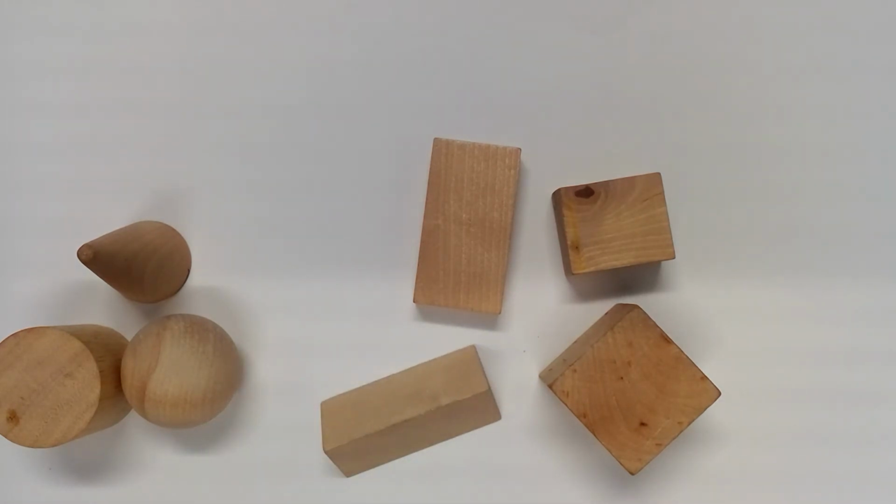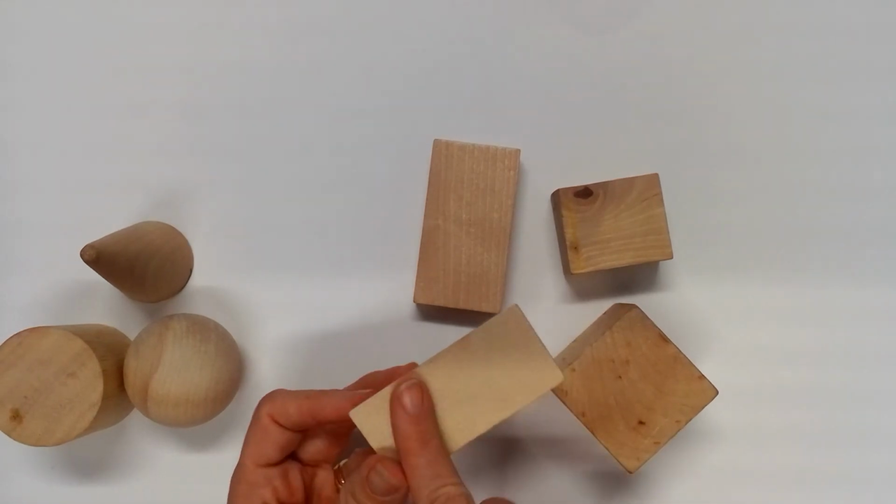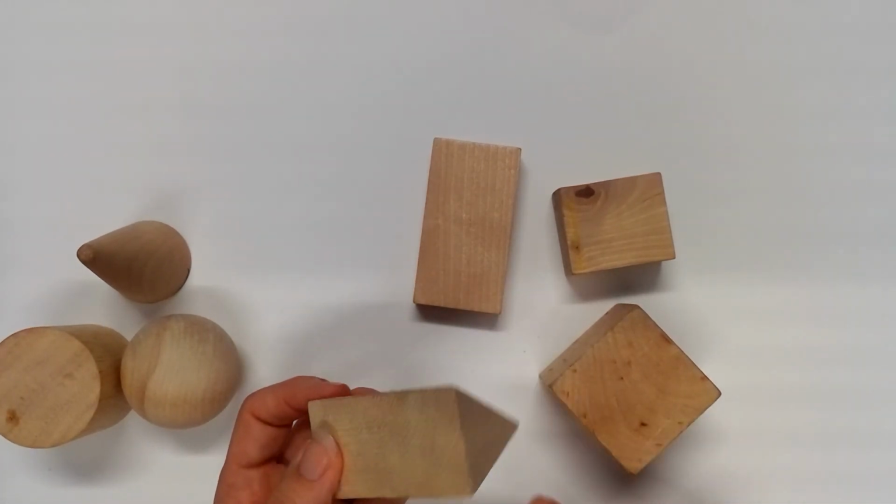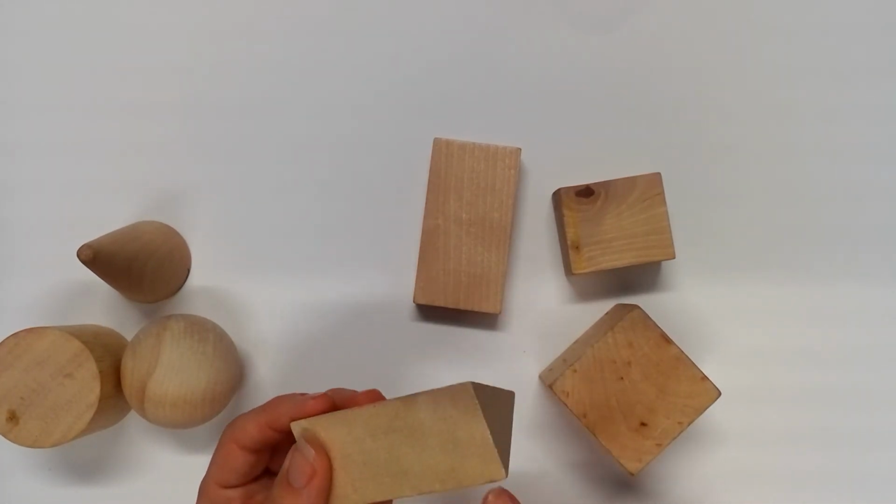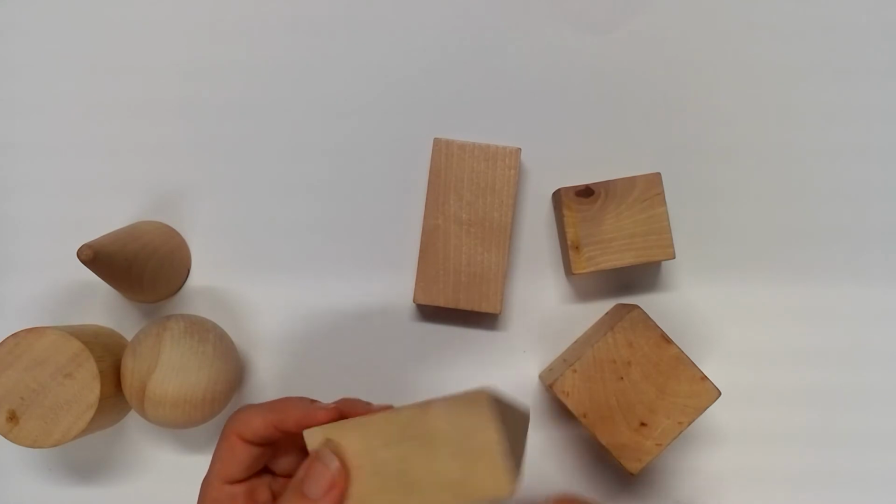All of these shapes are the same shapes that they learned in first grade. They still are going to need to be able to talk about the attributes of these shapes. So we're going to want them to be able to tell us about the edge. We're going to need to be able to tell them about the face. We're going to need for them to be able to tell us how many vertices each of the shapes have.